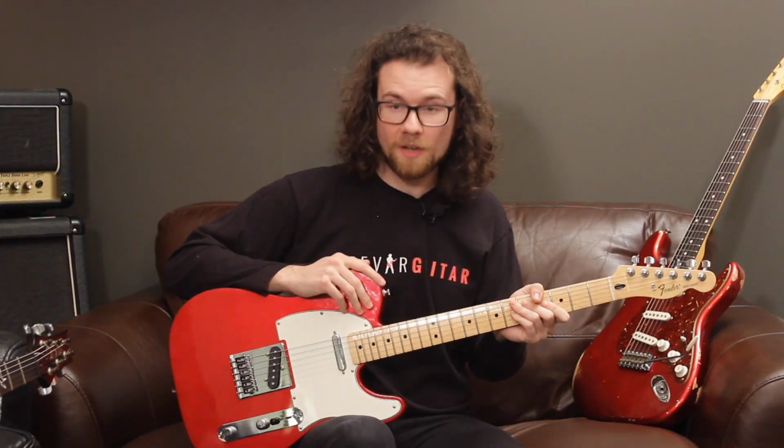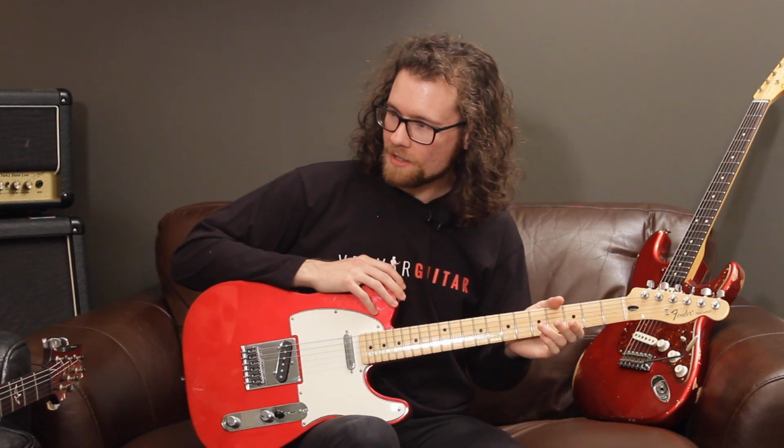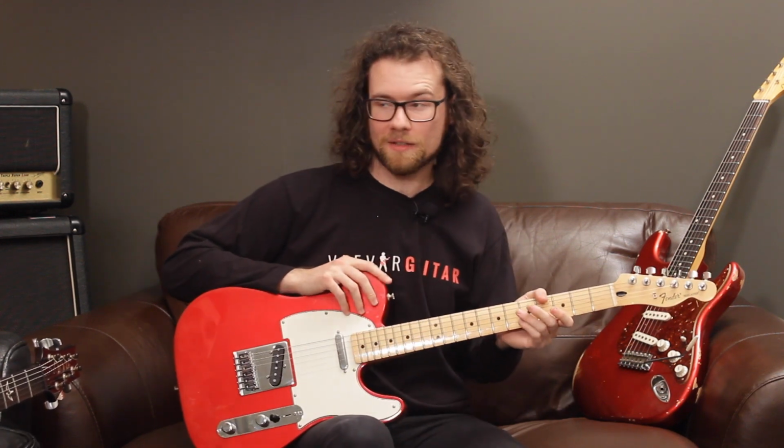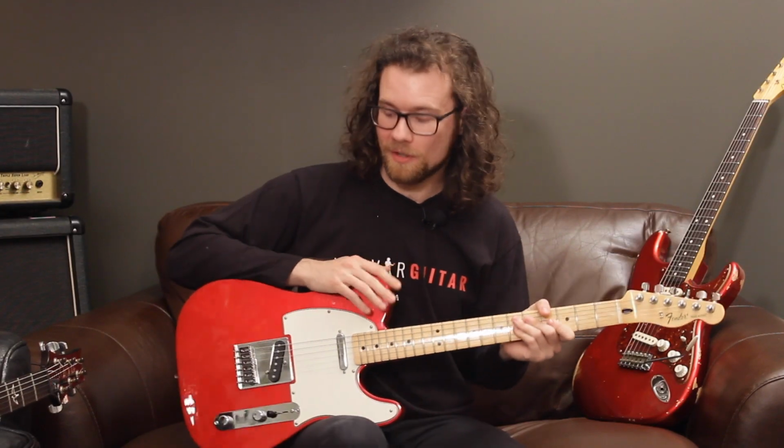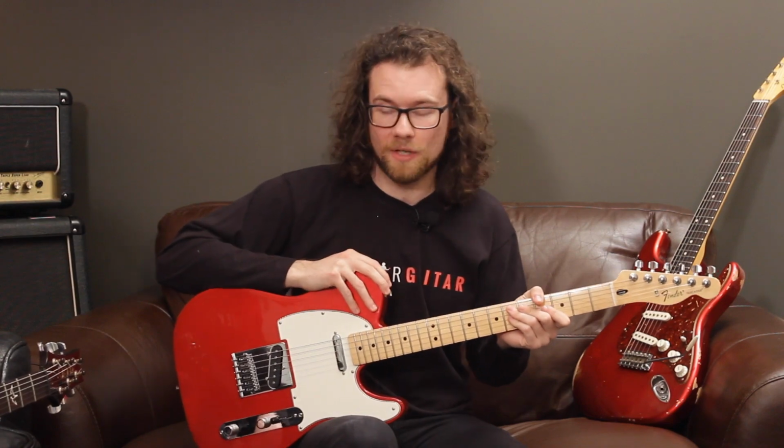And you might also notice that one similarity is that we've both got 6 strings, but you can get guitars with 7 strings, 8 strings, or even 12. There's all sorts of different types of strings out there, but your standard guitar has 6 strings.